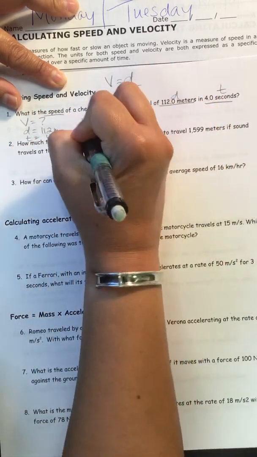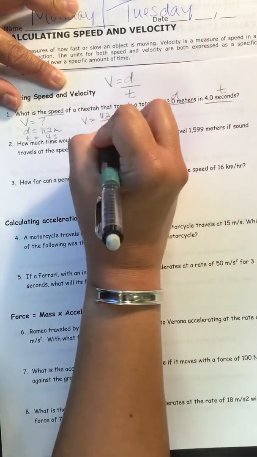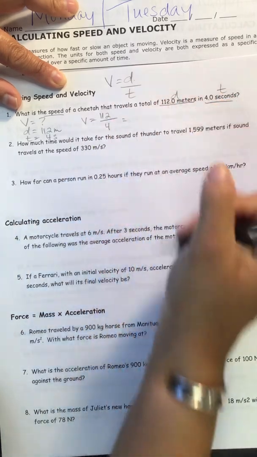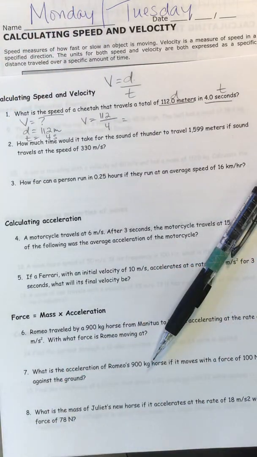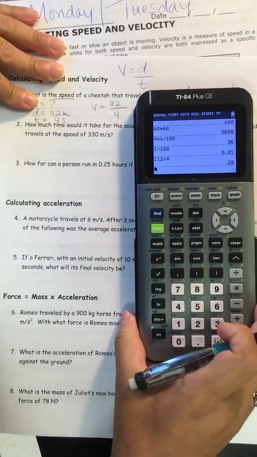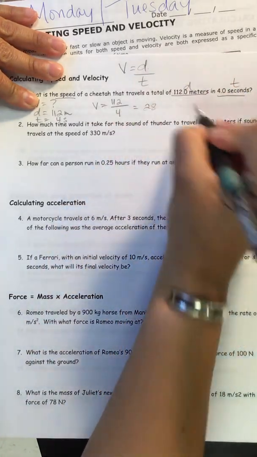Time is equal to 4 seconds. So velocity is equal to distance divided by time. So put that into the calculator. 112 divided by 4 equals 28 meters per second.